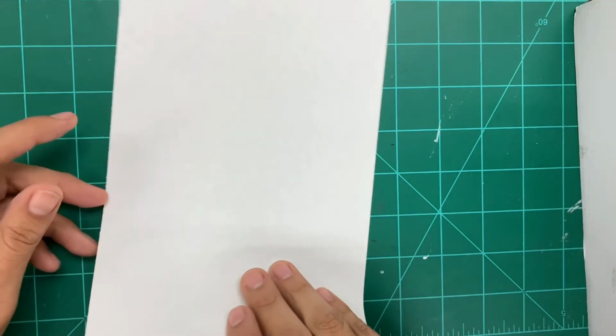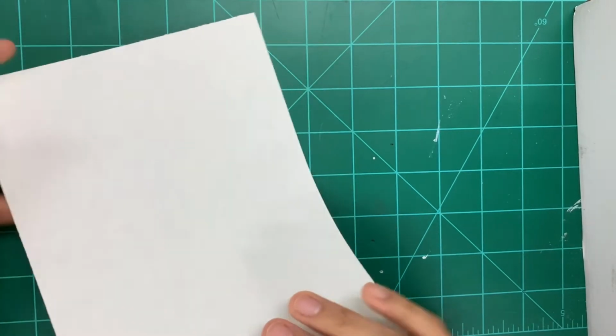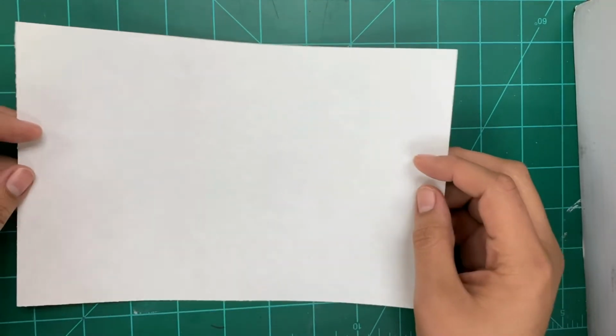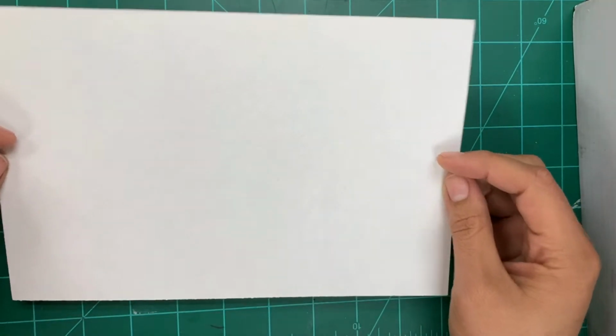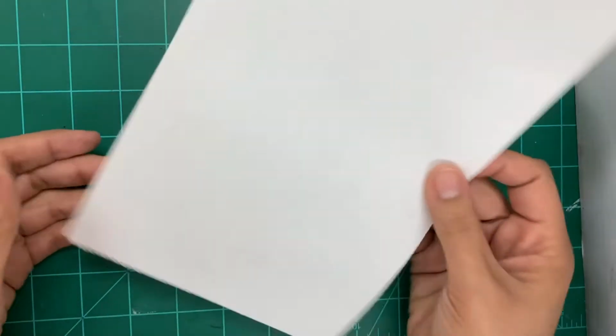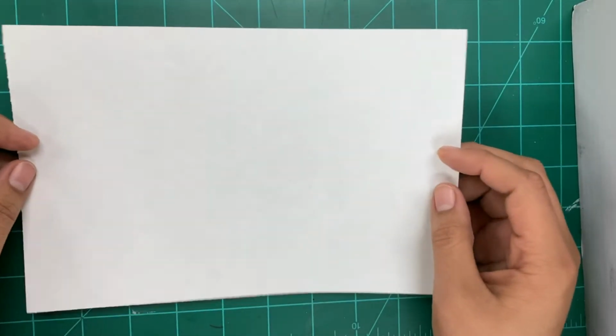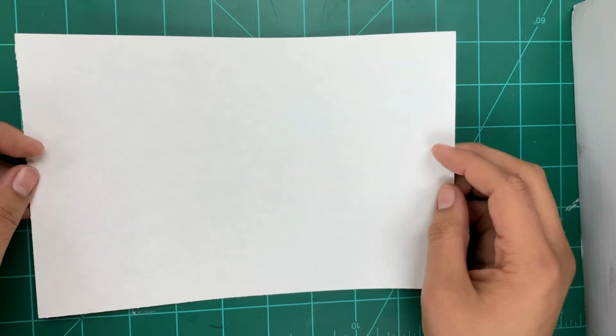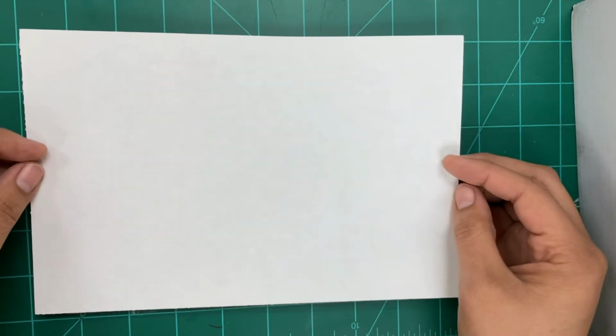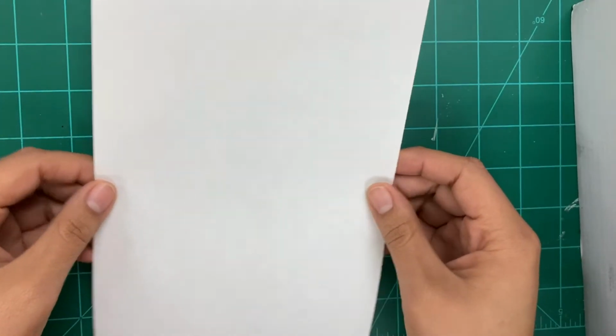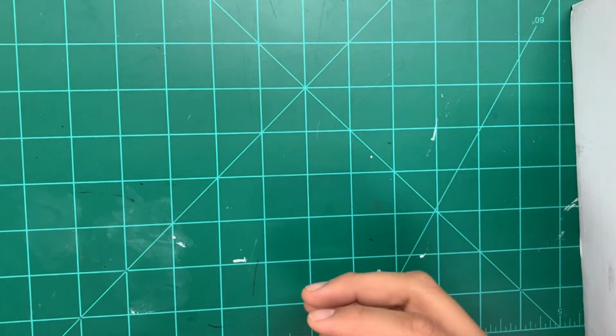So that's the key difference that we should know between landscape and portrait. And for this project, I want you guys to know that you can do it either way. You can either do it landscape or portrait. And I'll show some examples of that.